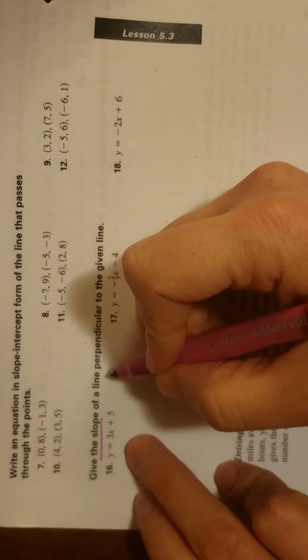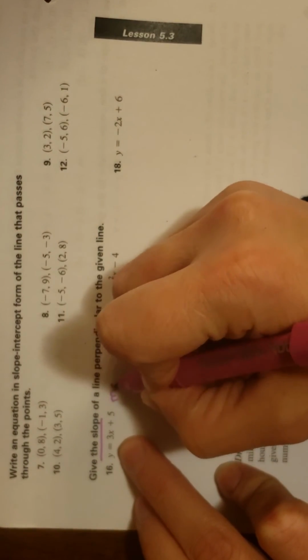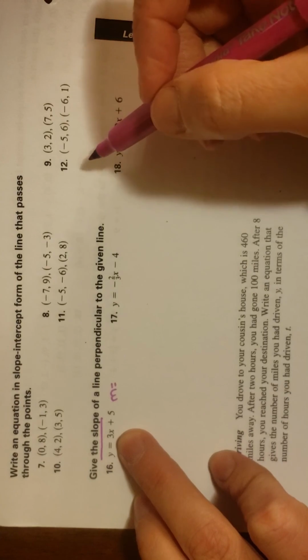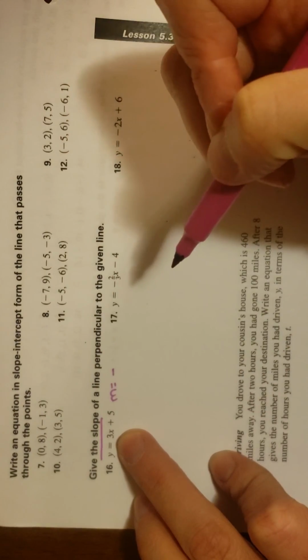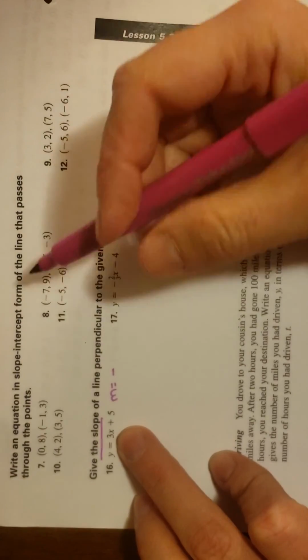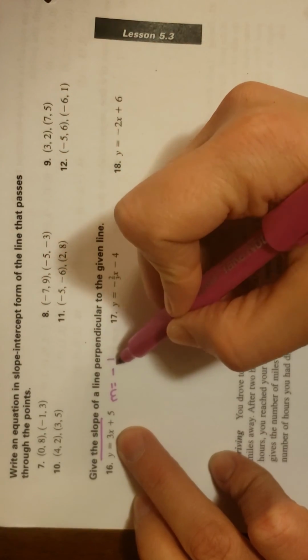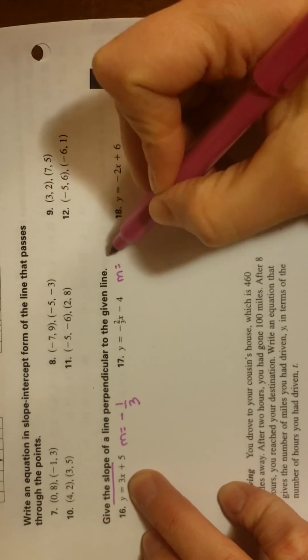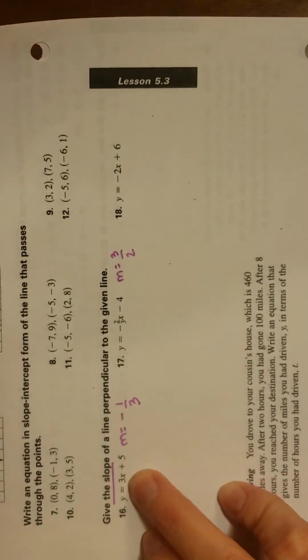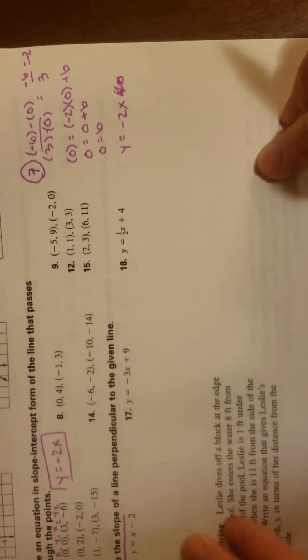Give the slope. So in like number 16, of a line that's perpendicular, do the inverse of 3, which is negative, right? Positive turns negative. And the reciprocal of 3 is 1/3. Try number 17. Did you get 3 over 2? Yeah. So you're only finding the slope for these front view questions.